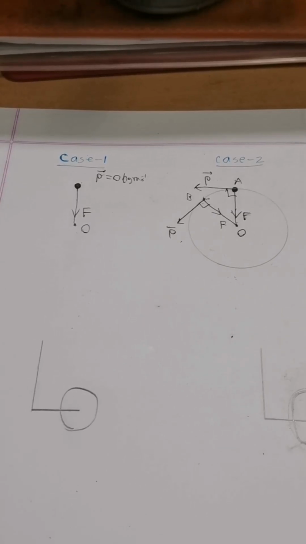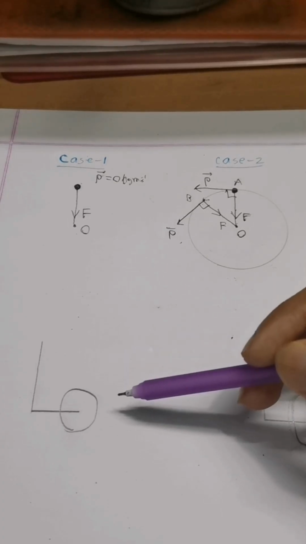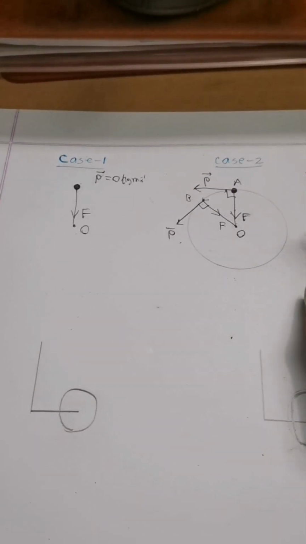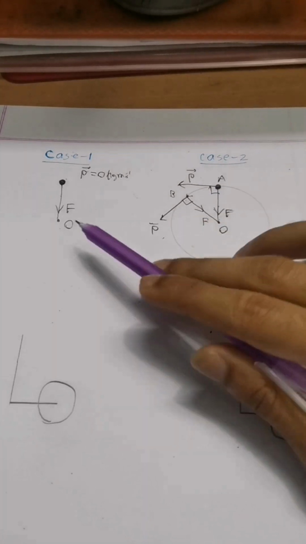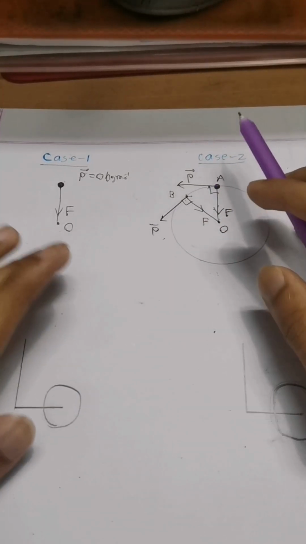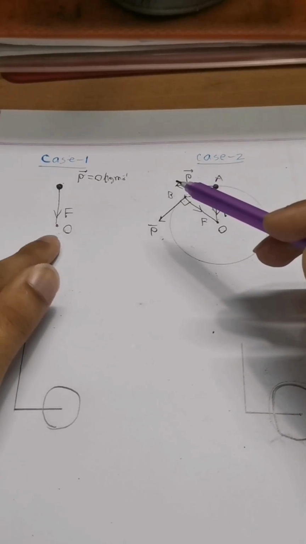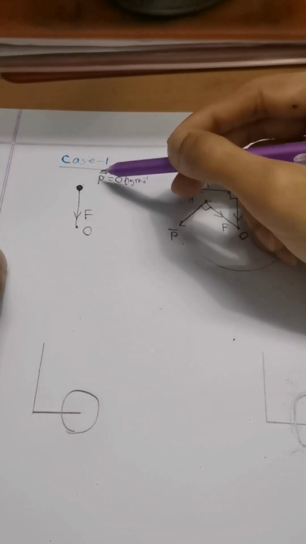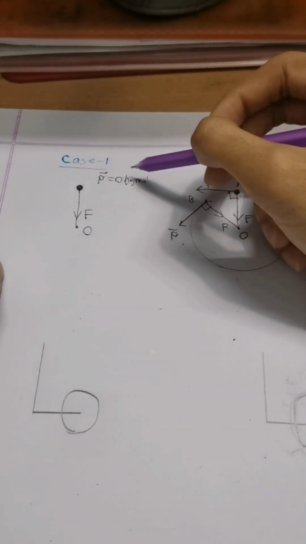Okay, so to understand the gyroscopic precession of this setup intuitively, I will be providing you with an analogy, and this analogy has two parts, two cases, case 1 and case 2. In both cases, your goal is to attract this ball toward you, and you're at point O. In the first case, the linear momentum of the ball is 0.